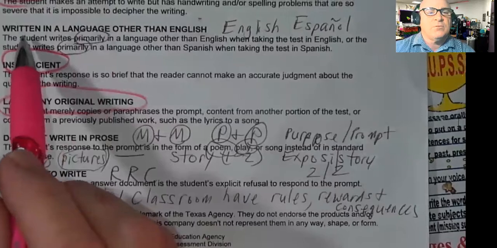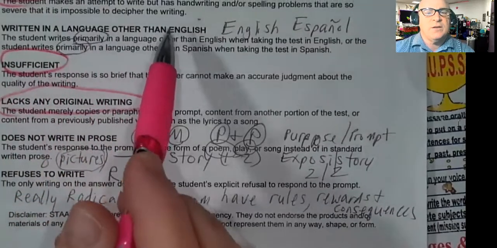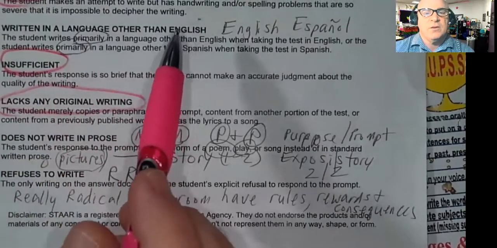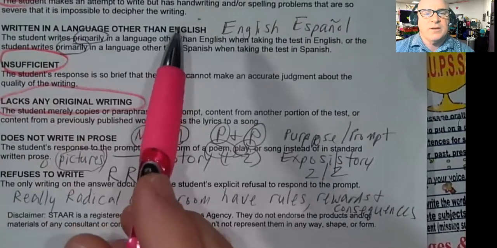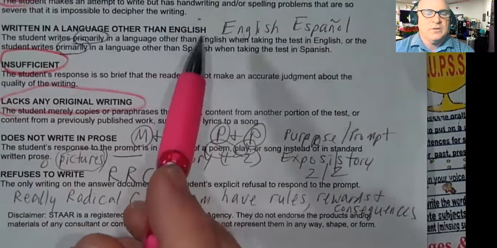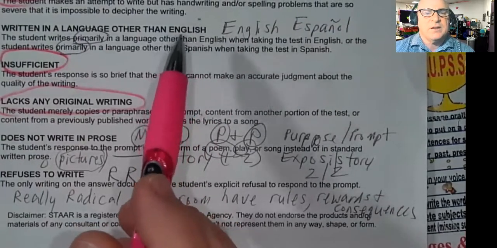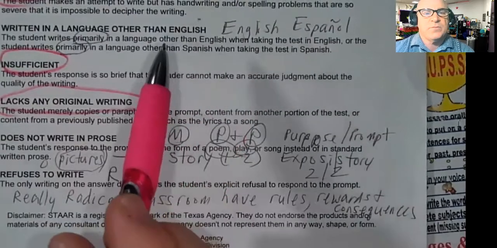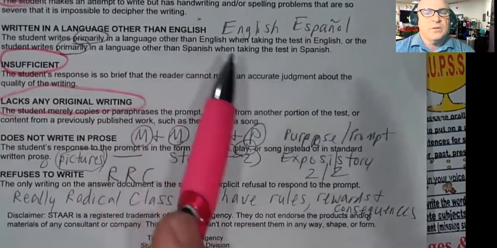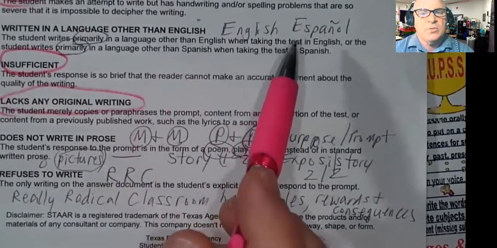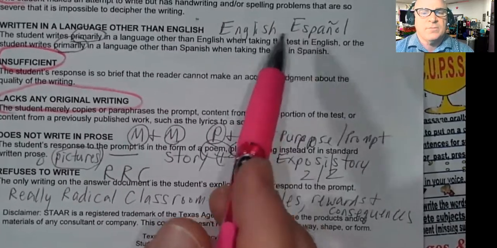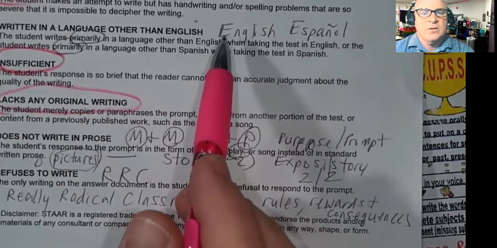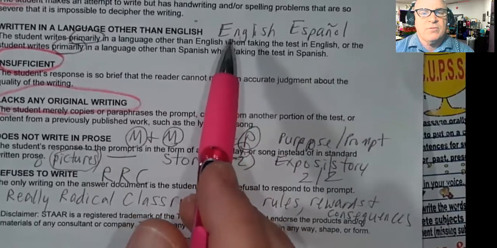So, written in a language other than English. Okay, so at the very top of the page, it's going to say 4th grade English writing, or it's going to say 4th grade Spanish. Well, as soon as they see the word Spanish, they can also write Español, or if they see the word English, they can rewrite the word English.